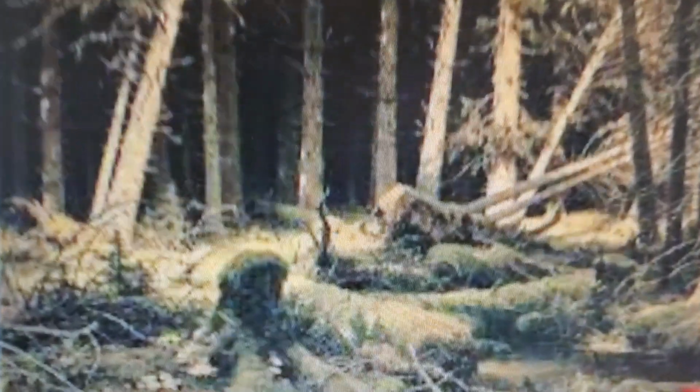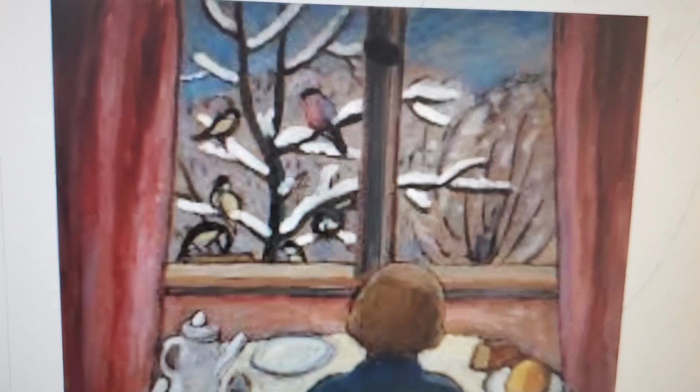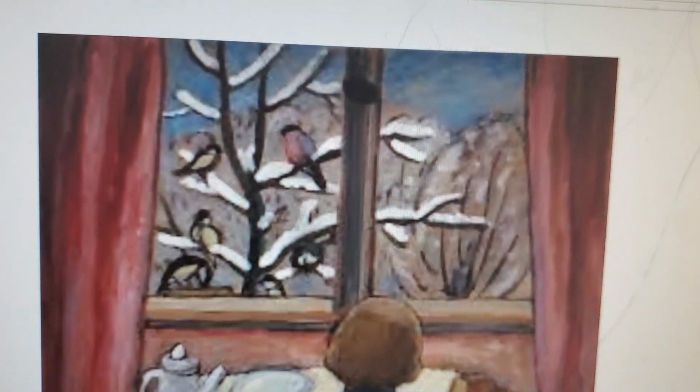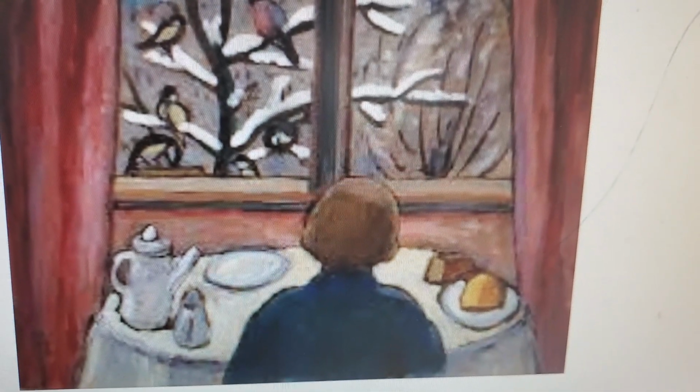This is not easy to do either, but I like how it has all the little lines. Fortunately, it's a little blurry, so we'll move on. Here's somebody sitting. This is a pastel one, probably also on black paper. It's got the snow and the birds and a window.